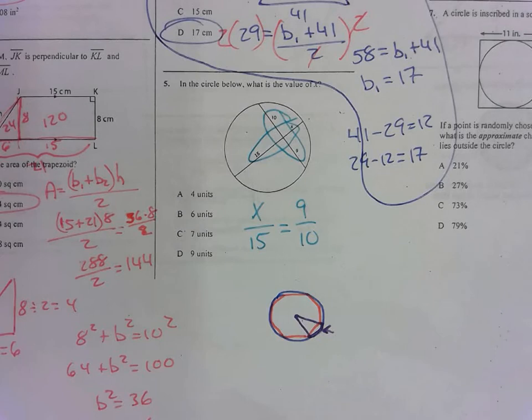We don't cross. Proportionally is not equal. A proportion is 2 fractions set equal to each other. If 2 chords intersect inside of a circle, they divide each other proportionally.